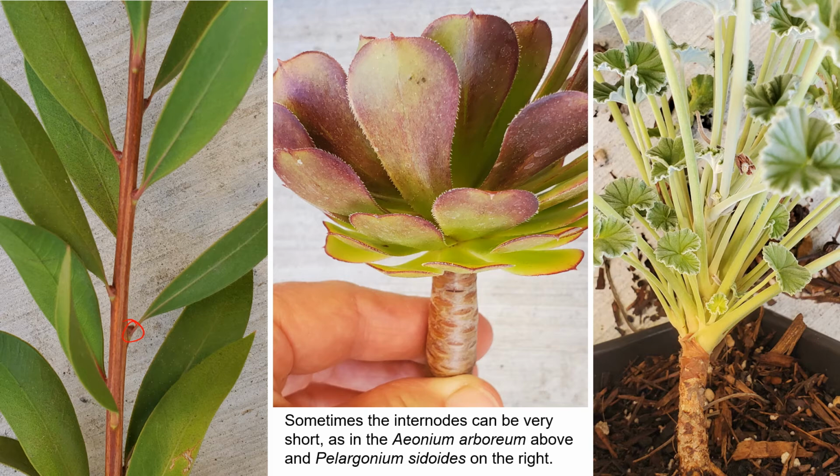The photo in the middle is the succulent purple bush aeonium, whose leaves are spirally arranged in a really dense terminal rosette. The internodes here are barely a millimeter long, and we can only see them if we start to separate the leaves. The plant on the right is the South African herbaceous perennial Pelargonium pseudoides, which also has very short internodes. One of the skills we need as propagators is knowing how to prepare stem cuttings from plants with differently sized internodes, and you'll have plenty of opportunity to practice this in some of the labs.